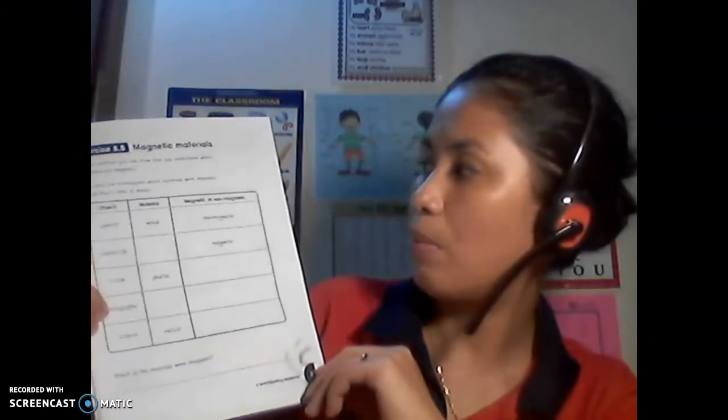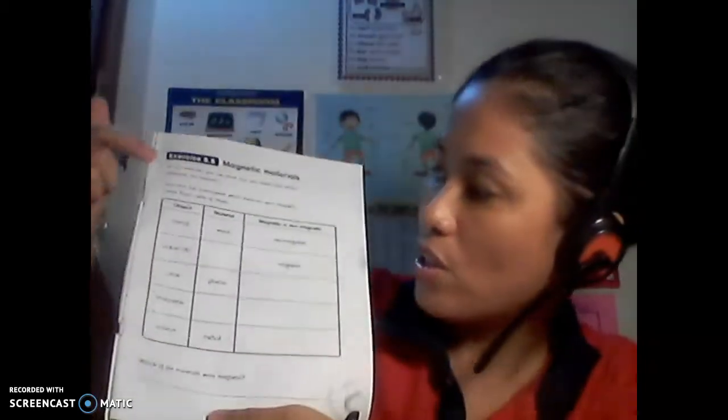In this exercise, you can show that you understand which materials are magnetic or non-magnetic. Razi and Zoe investigated which materials were magnetic. Finish Razi's table of results. So here, these are the objects.